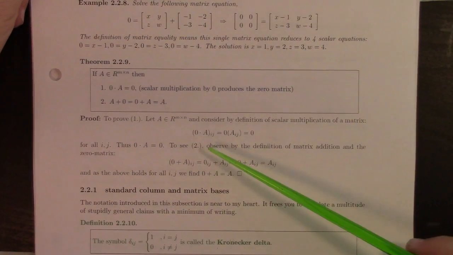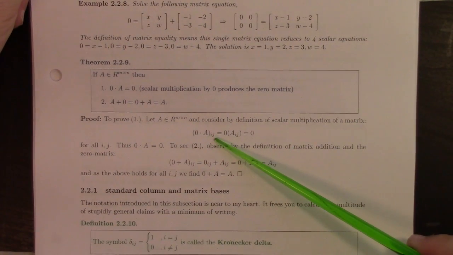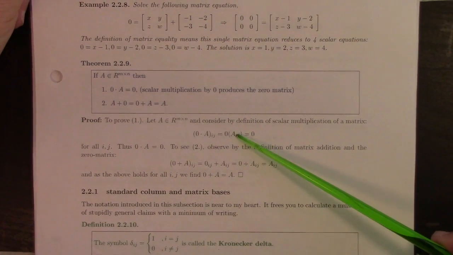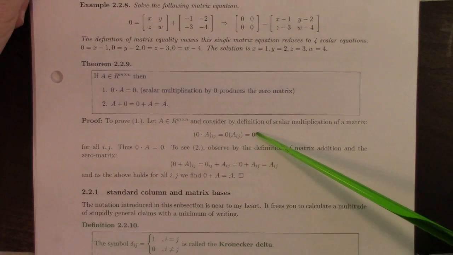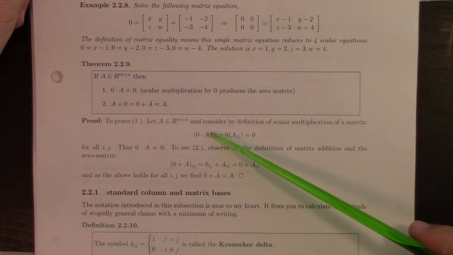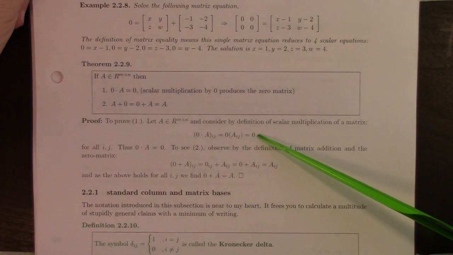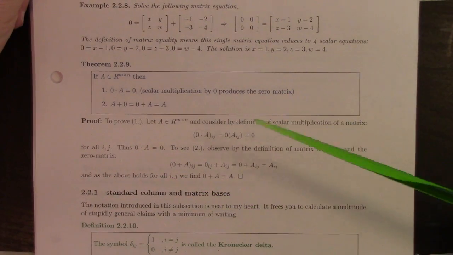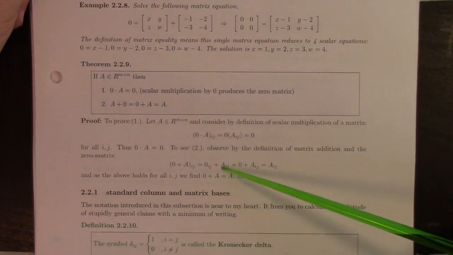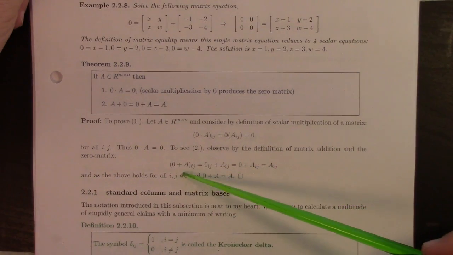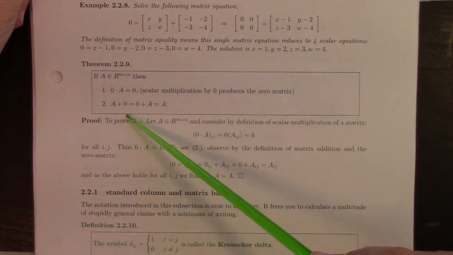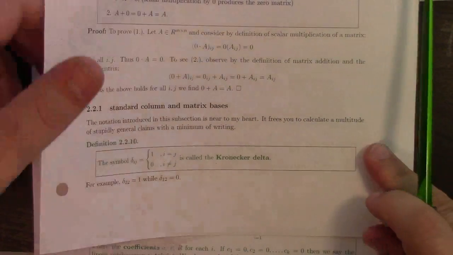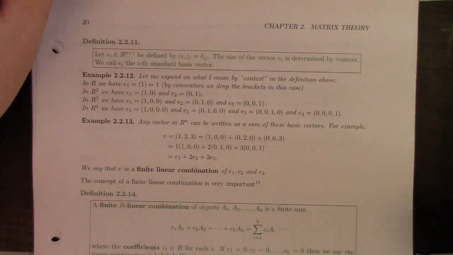All right. Here's the proof. 0 times any matrix, the ijth component of that, is by definition 0 times the ijth component of the matrix, but 0 times anything is 0. So we've shown that the ijth component of 0 times A is 0 for all ij. Therefore, it follows that 0 times A is 0, right? And here's the proof that the matrix with all zeros actually behaves as advertised here in part 2. We've talked about the Kronecker delta sum in class already, so I won't belabor that.